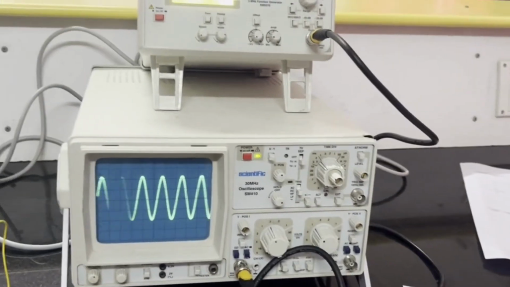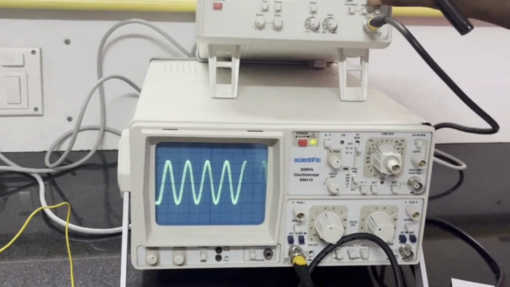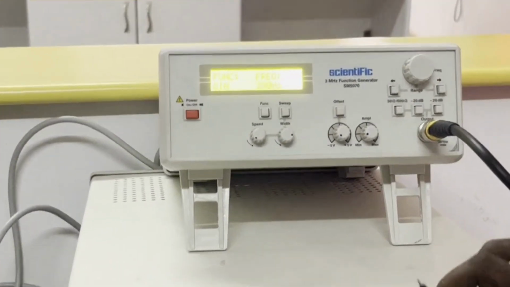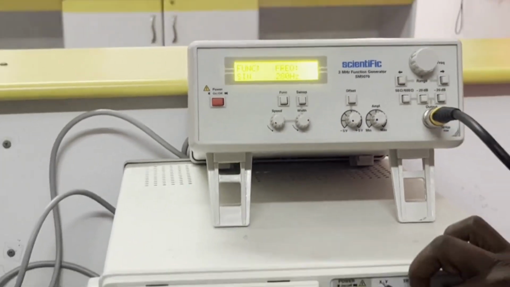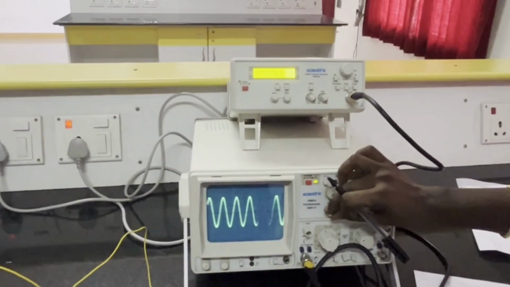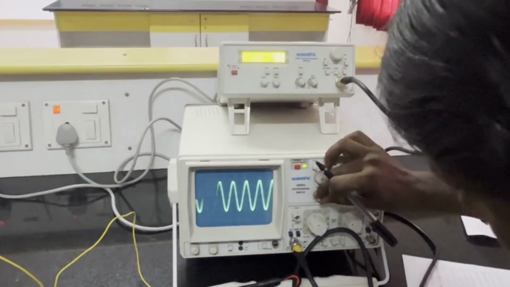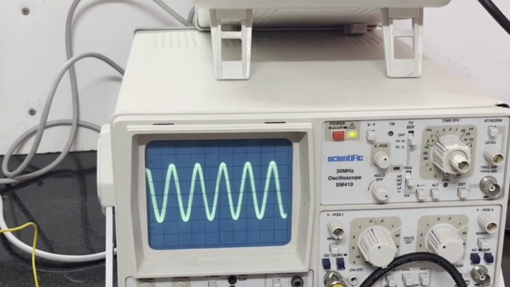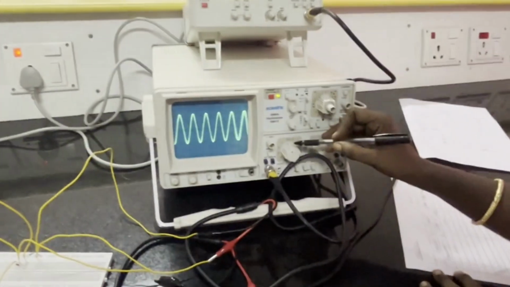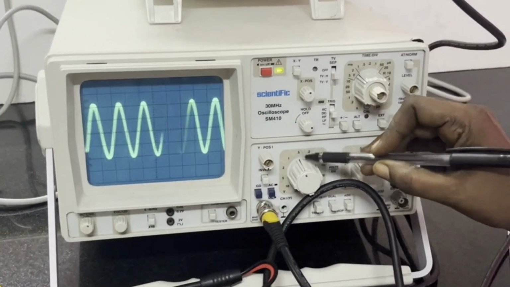Based upon that, I have to take the reading. See the reading level. I have to adjust the frequency level. This is the hold button, how to stop the signal. See, 280 Hertz, here having 4.2 volt. I have to write it here, 280 and 4.2 volt, but 4.2 we have to multiply with the CRO knob.